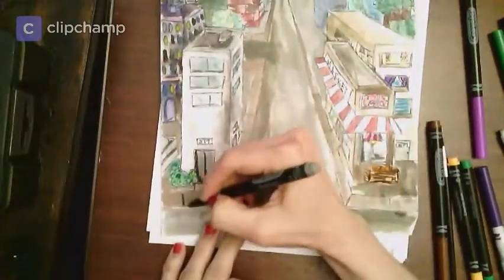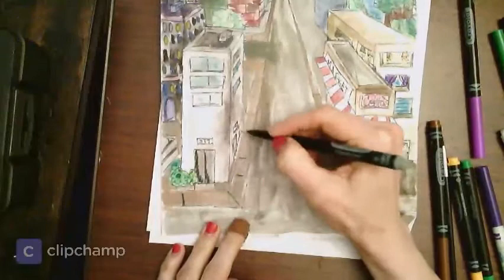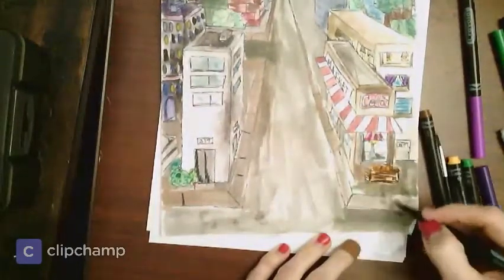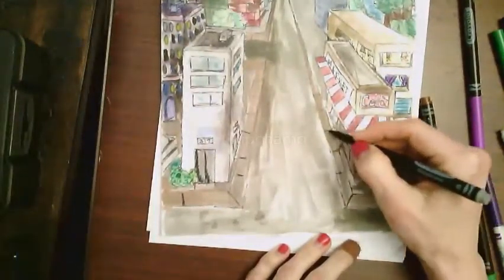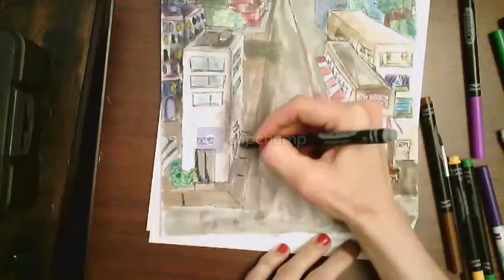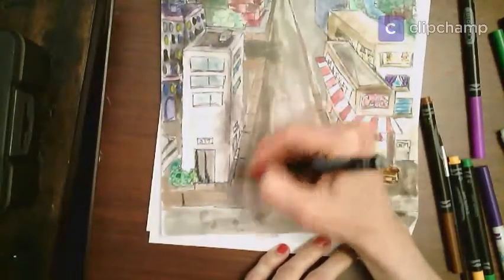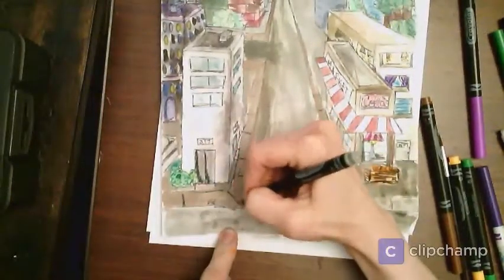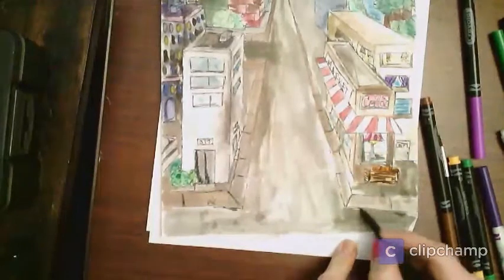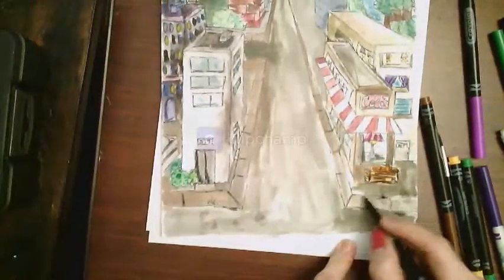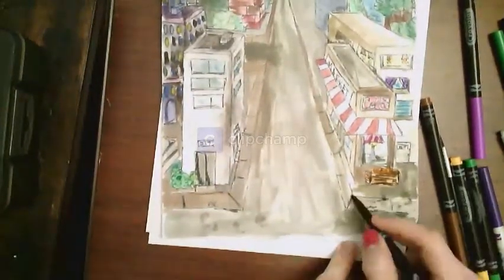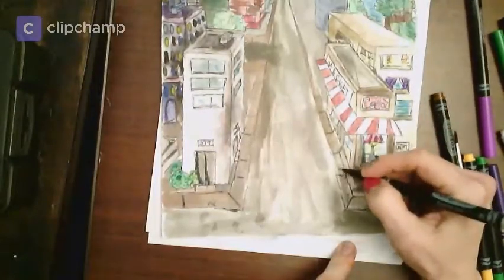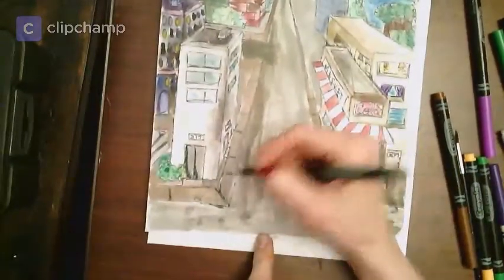I can even do this in the sidewalk that's closest to me if I want to come in and redo these lines so they stand out where the sidewalk is closer. I could maybe even on this really, really close here, I could add some cracks to the sidewalk if I wanted to, or some shadows or texture, just to make this part of the sidewalk look a little bit closer than this that's farther away.